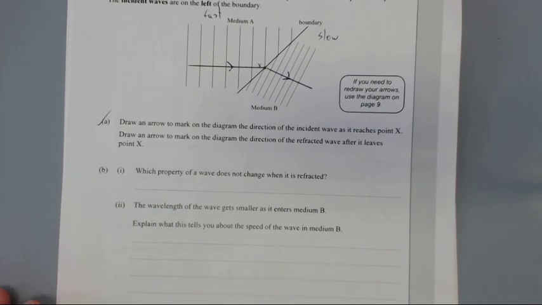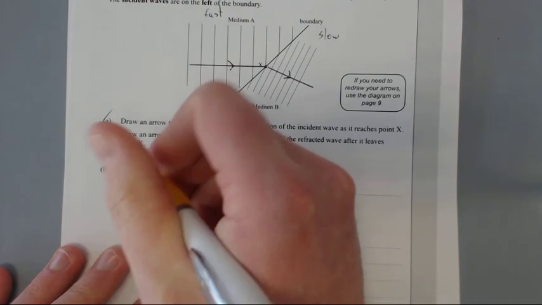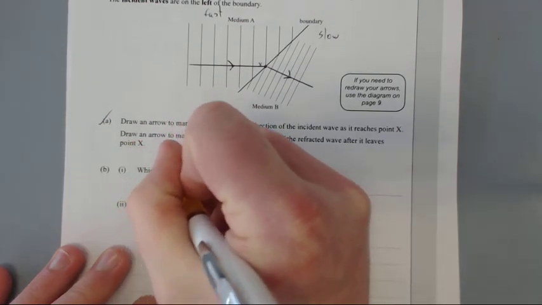B. Which property of the wave does not change when it's refracted? So that's frequency. Frequency.